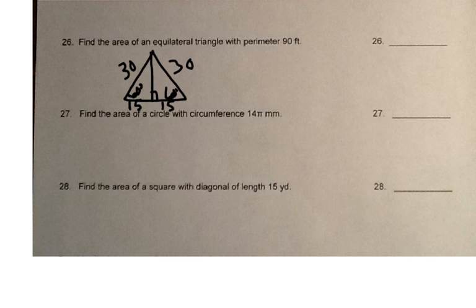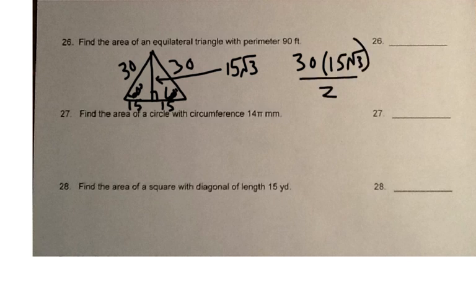So I'm going to take the 15 and multiply it by the square root of 3 to get the height of that triangle. So I'm going to have base, which is 30, times the height, which is 15 square root of 3, divided by 2, and that's going to give me 389.7 square feet.